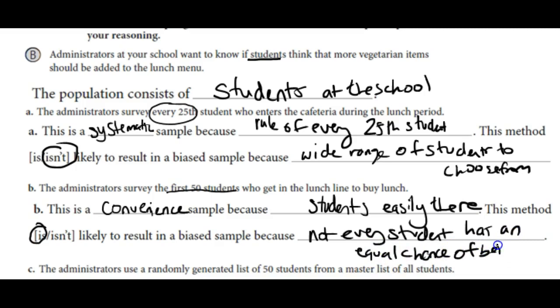of being selected. So what if, as a student, I remember having a couple classes that were really far away from the lunch line, so I was never first. I would be lucky if I actually got in line at all. So just keep that in mind. Not every student has an equal chance of being selected.